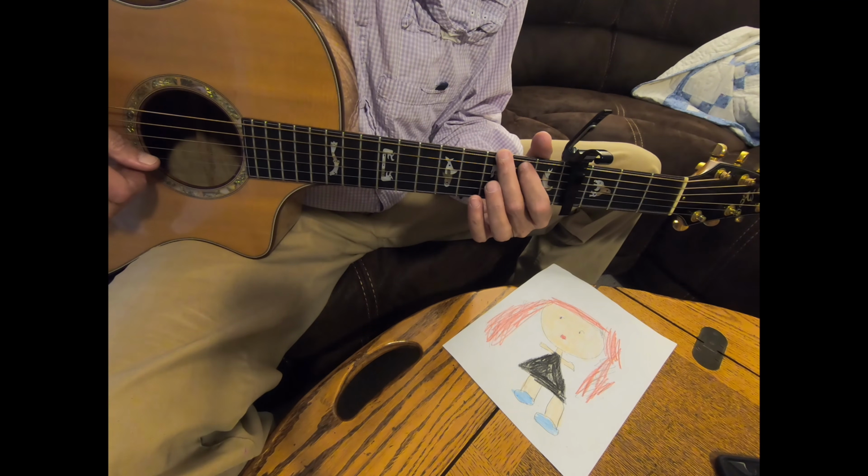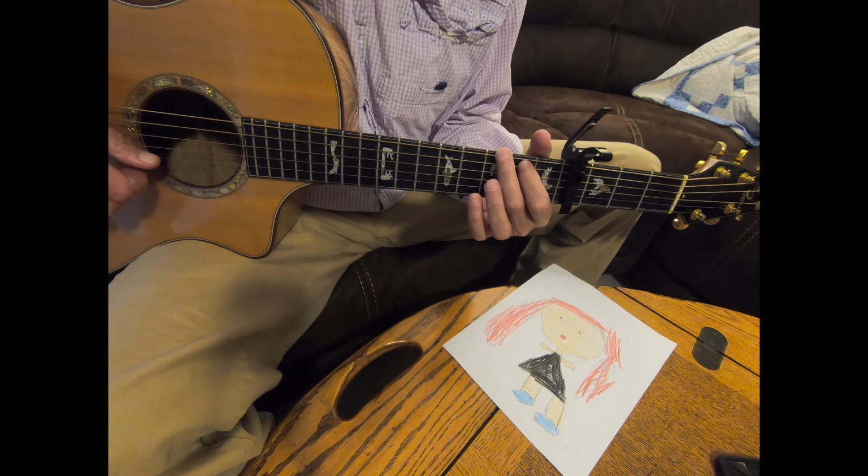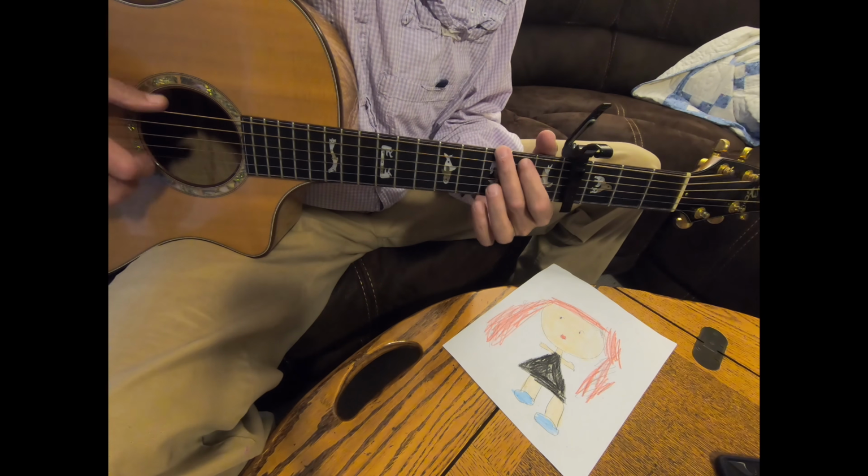All these melodies can be played with 1, 2, or 3 strings as long as you're playing the chord properly.